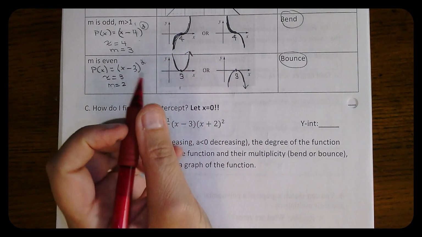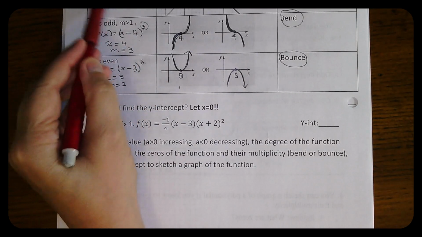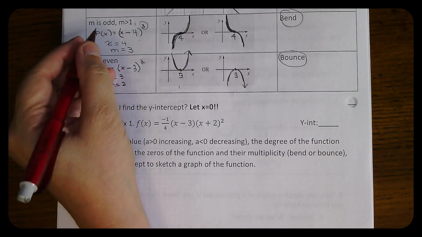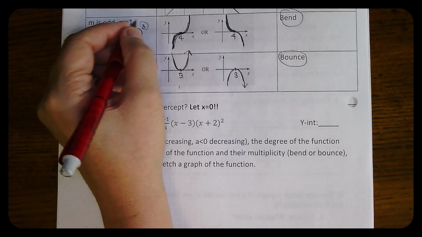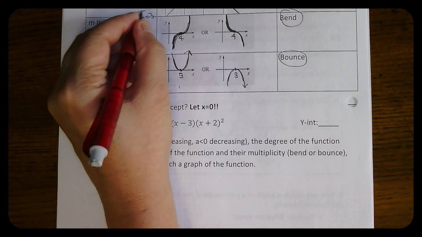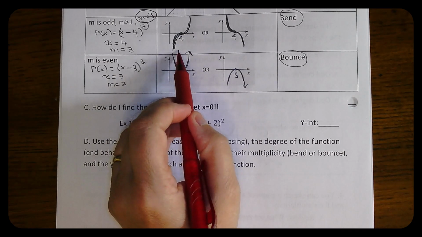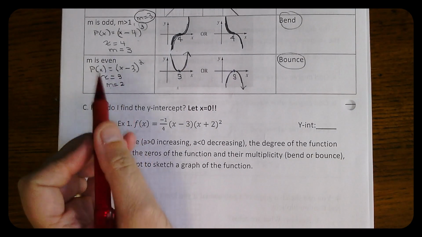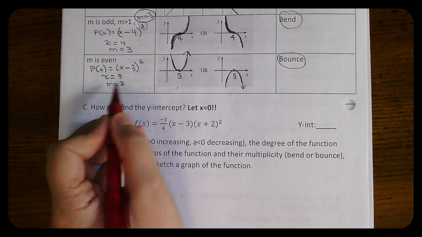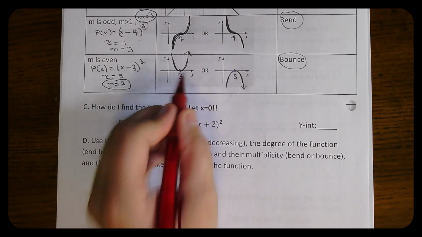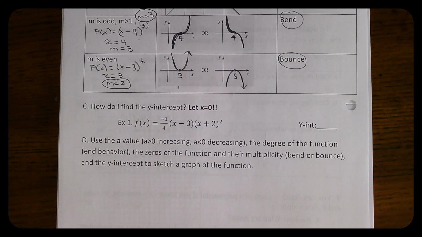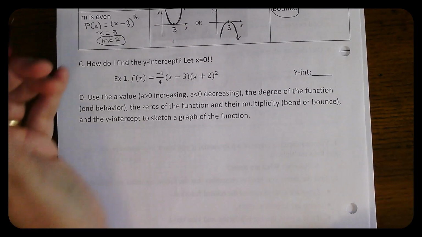So multiplicity 1, straight through. Odd multiplicity, which we'll just say is going to be m equal 3. We won't do any other odd than that. It's going to cause a bend. And multiplicity even, or we'll just say multiplicity is going to be 2 for that. It's going to cause a bounce. All right, and then one more thing, and then we can be ready to do our examples.